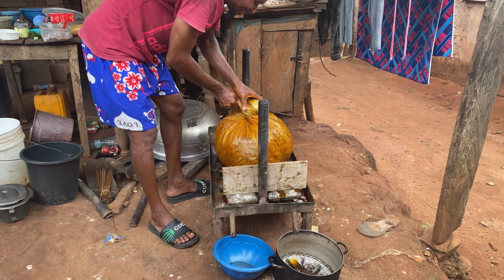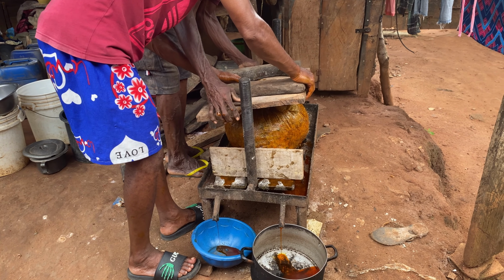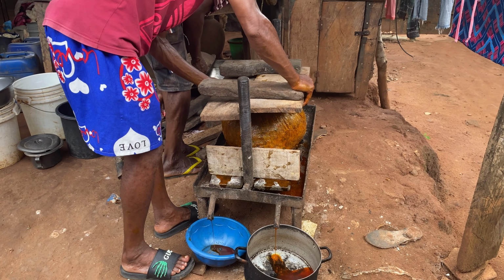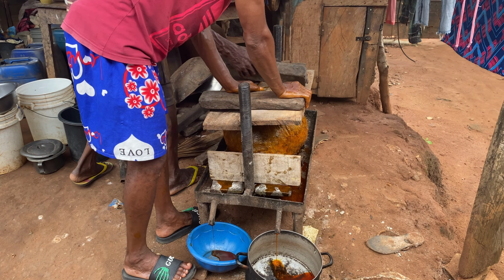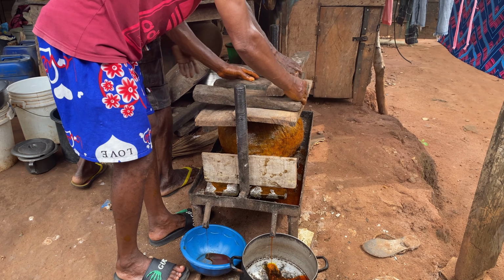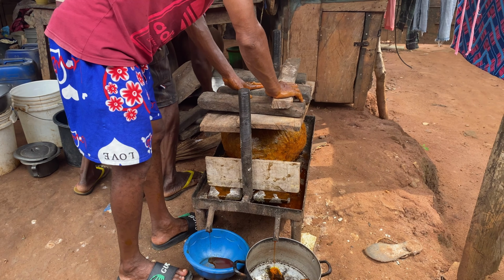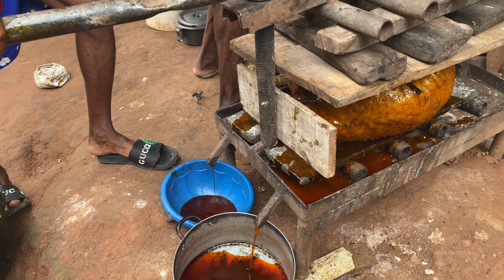Then after squeezing, they have to place some level of weights on the wedge, on the manual lever used for squeezing, so that it will not loosen on its own. And then it is left there for a while. Then further squeezing is done. The aim is to extract as much oil as possible. You can already see the oil coming out and gushing out with speed.